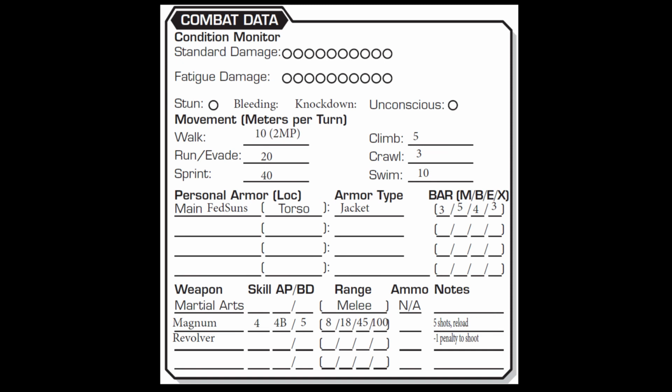We compare the weapon's AP to the armor's BAR for ballistic weapons. Were this character to shoot themselves, their armor would add some protection, because the armor has a BAR rating of 5 for ballistic weapons, and the weapon's AP is 4, which is 1 less than 5.